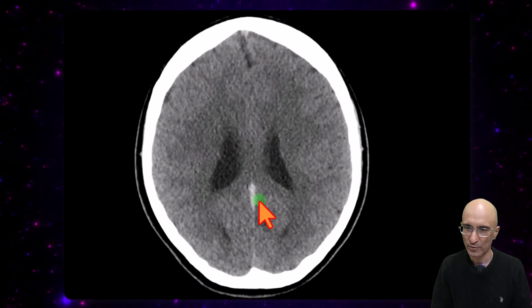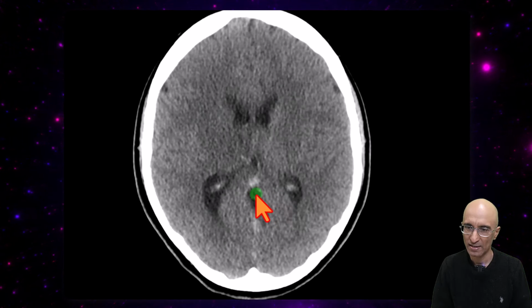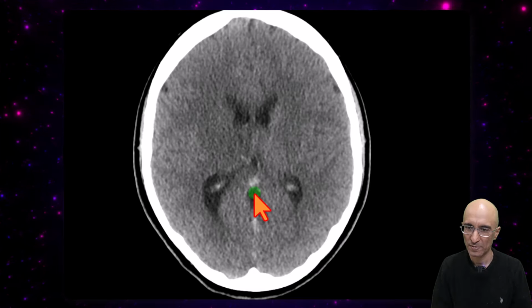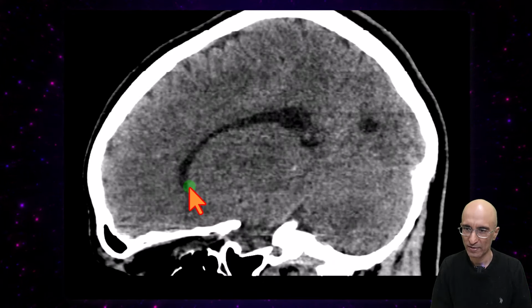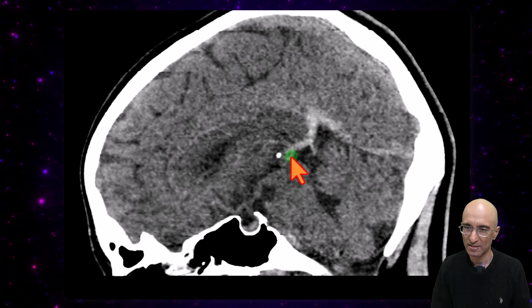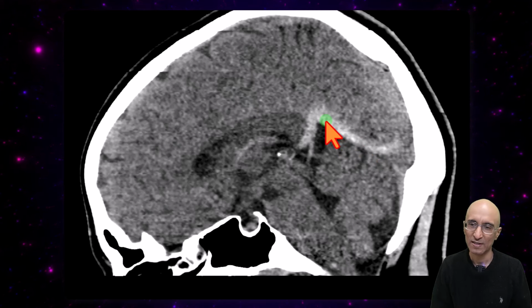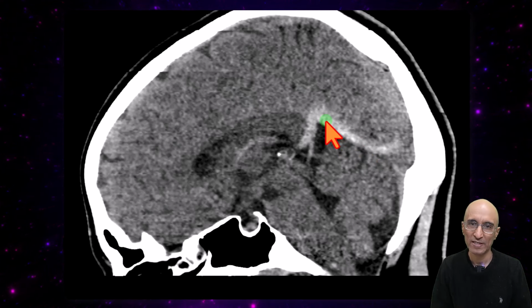And as you scroll through, we can see hyperdensity in the interhemispheric fissure and in the region of the superior vermian cistern. If you look at these regions of hyperdensity on sagittal images, we can see this hyperdensity is in the vein of Galen and straight sinus. Appearances are concerning for deep cerebral venous thrombosis.